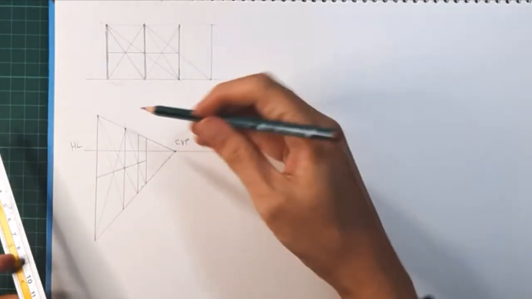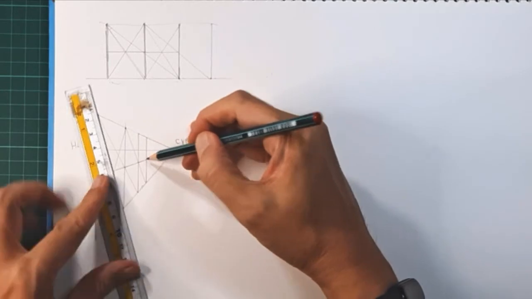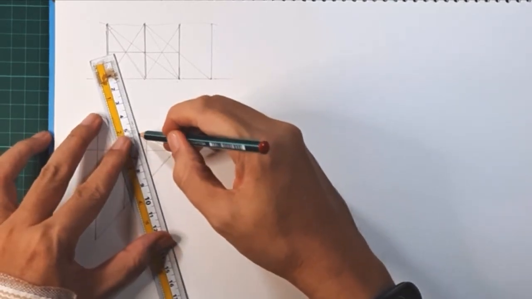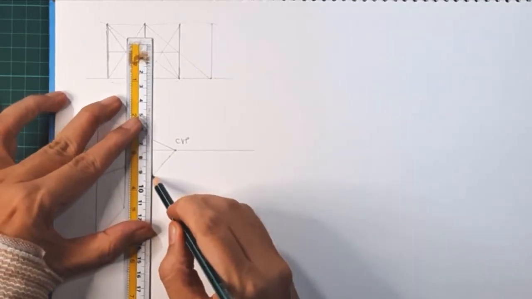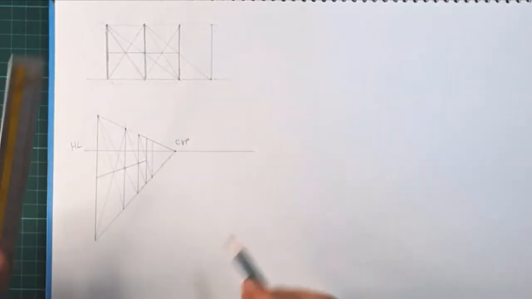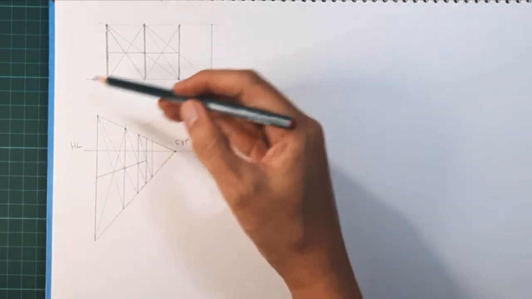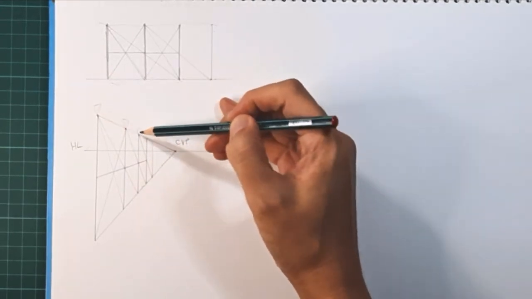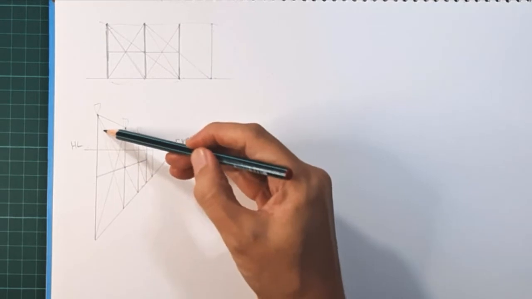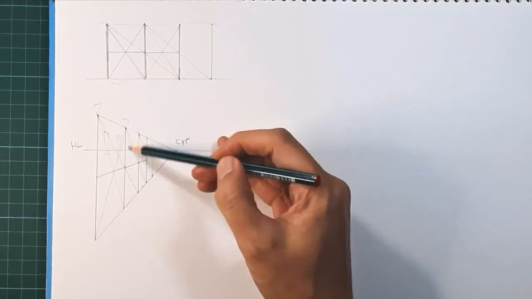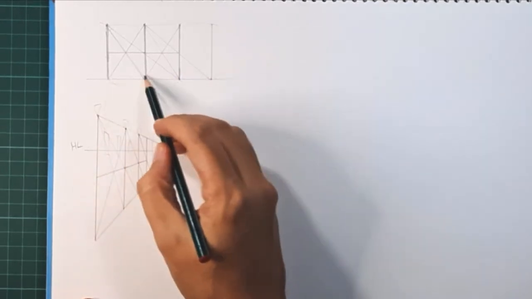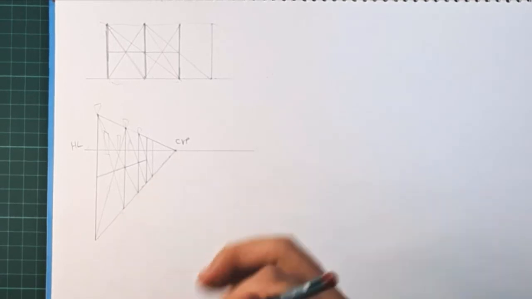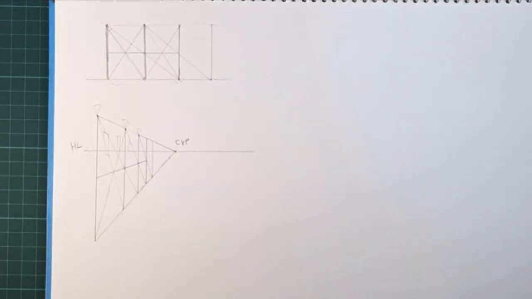Center line, top, middle, draw a line towards the ground, and that's going to be your next post. So again, these can be lampposts, these can be trees, these can be like the sides of a house. So this is just one way to ensure that you can draw those quote-unquote equal distances in one-point perspective.